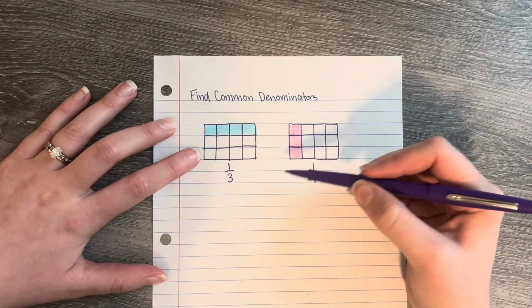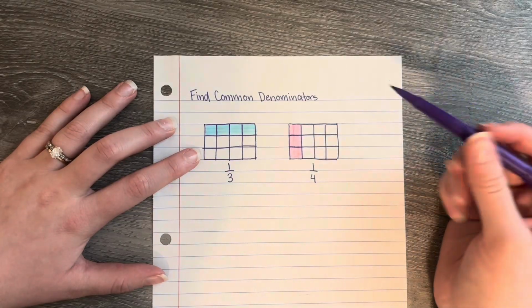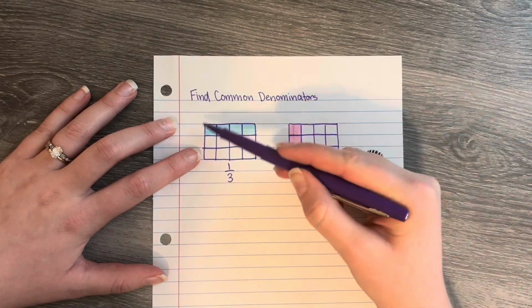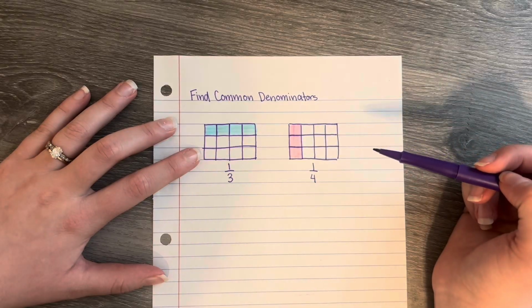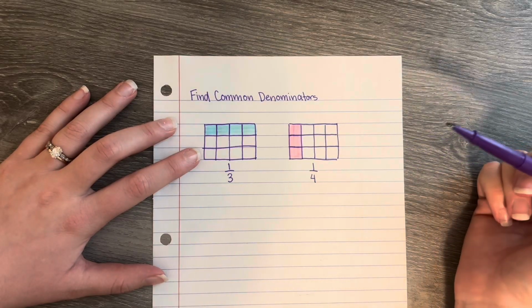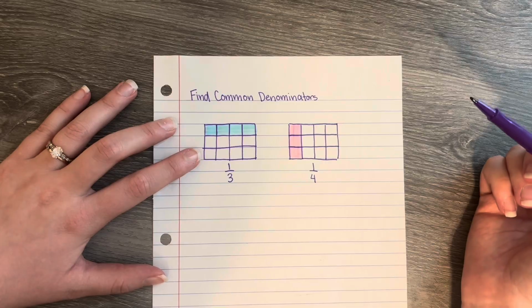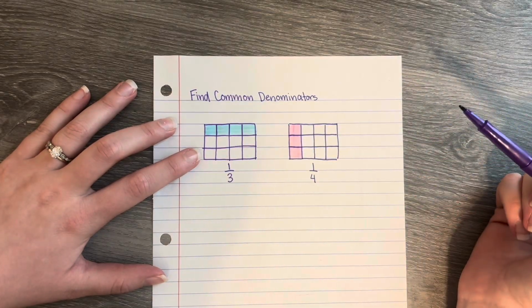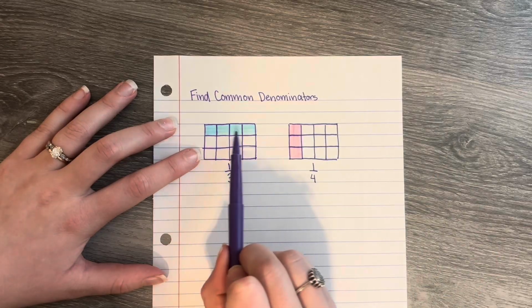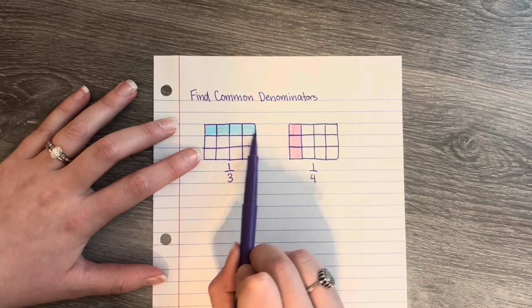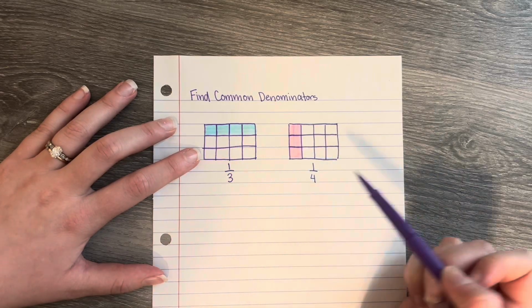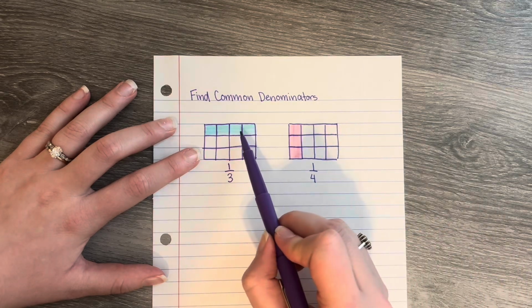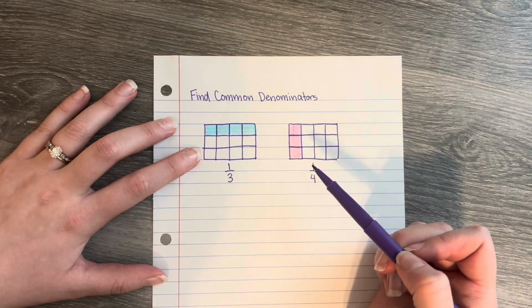Now I have the same sized pieces. Notice that my whole, the rectangle that I started with, is the same size. Now, it's not perfect because I'm a human and I'm drawing it, but it is accurate. We're talking about the same sized whole here. So now I can still see this blue underneath. That is still showing me 1/3 of the model, but I have partitioned it into smaller pieces.